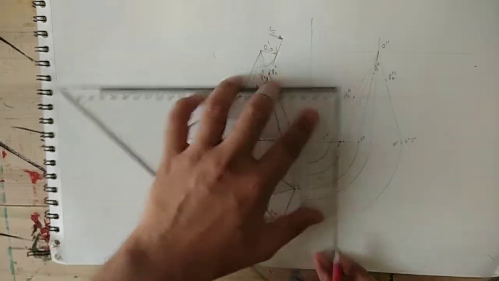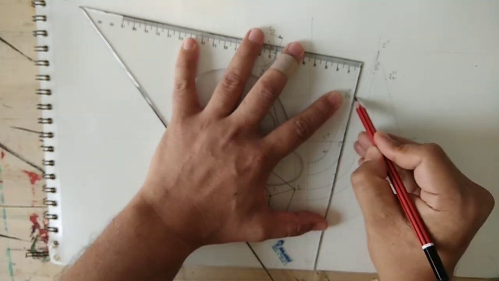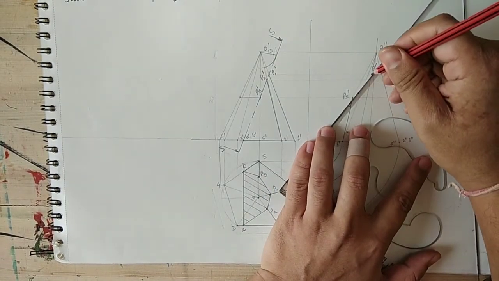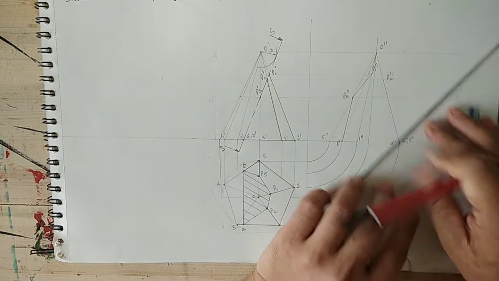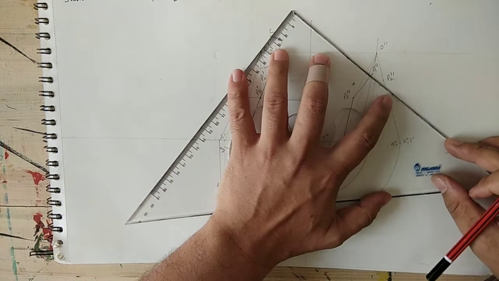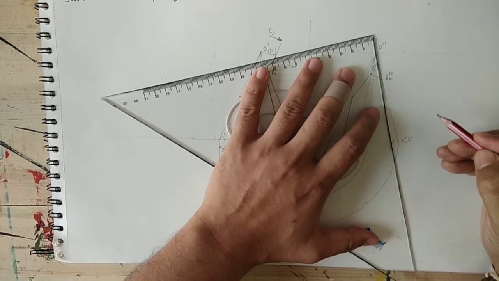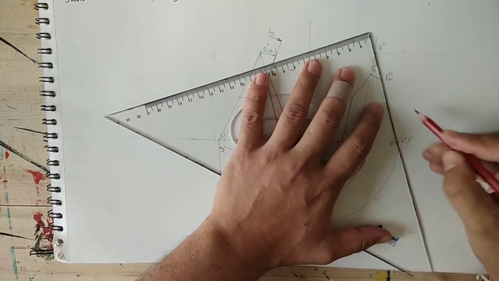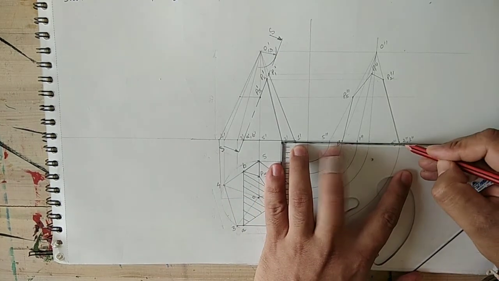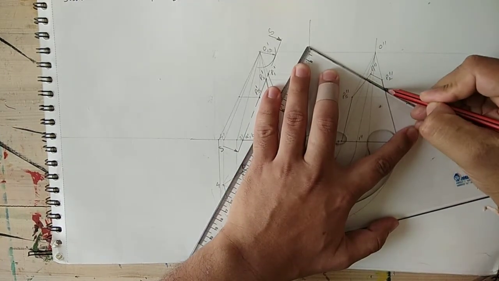Now join all points B dash, B double dash, P5 double dash, then P1, then P2, then A. So this is your sectional side view.